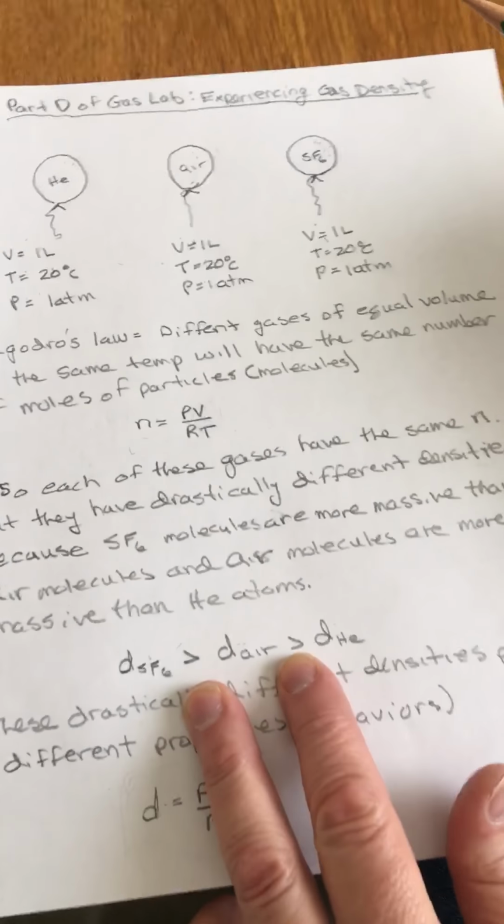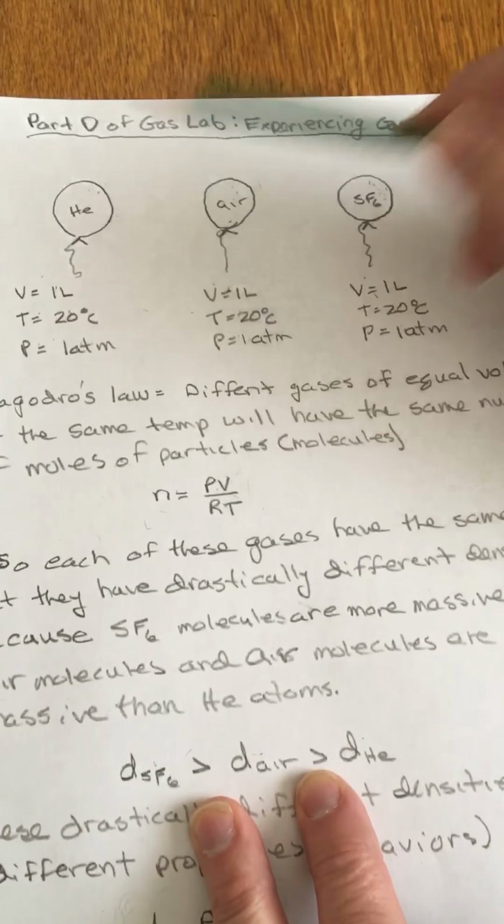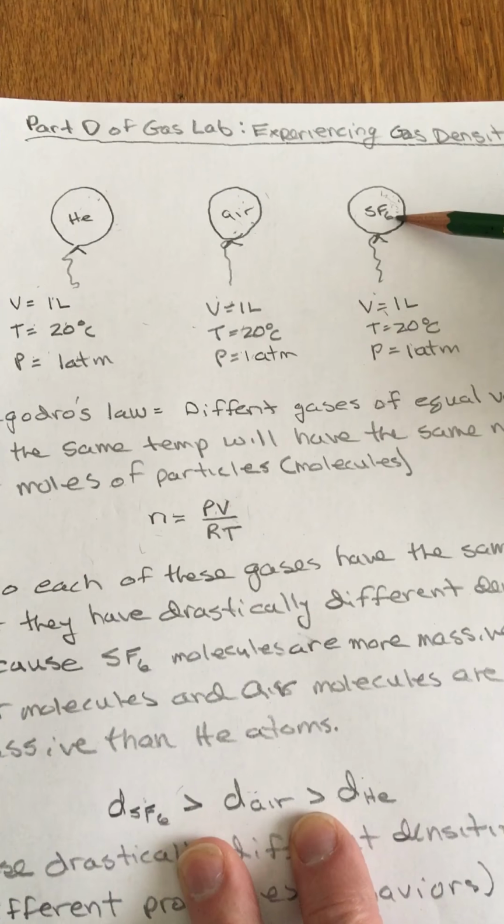Welcome back. This is a video demonstration of Part D of the online gas lab that you're doing this week. And this section D I'm calling Experiencing Gas Density. And let's look at this piece of paper here. I have some notes. Let's say we have 3 balloons filled with different kinds of gases. Here we have helium, air, and sulfur hexafluoride.